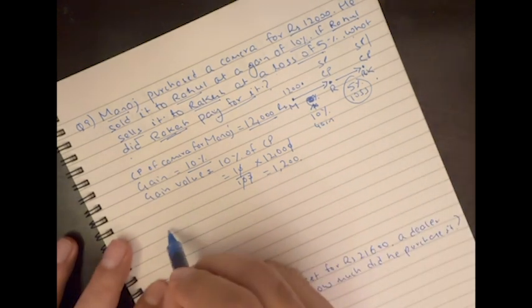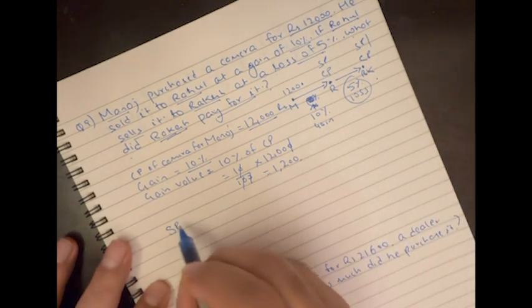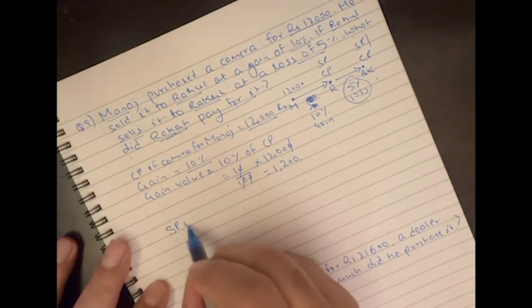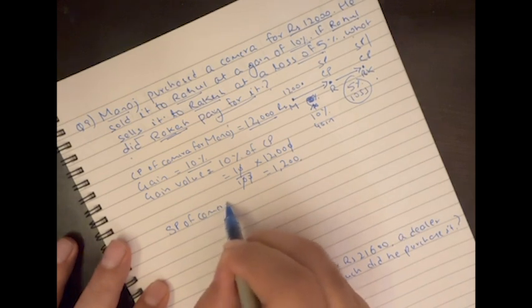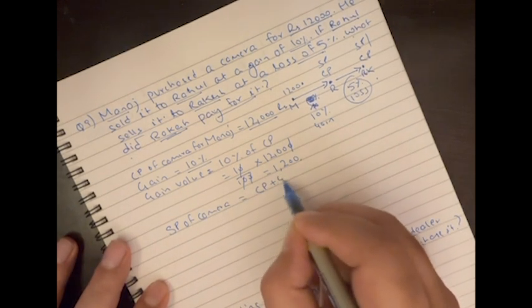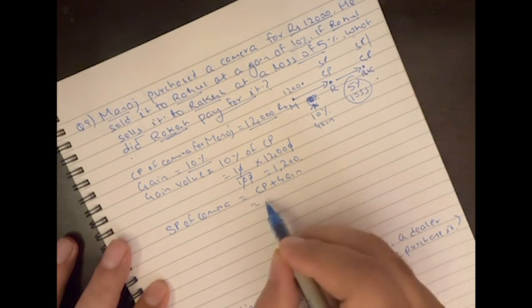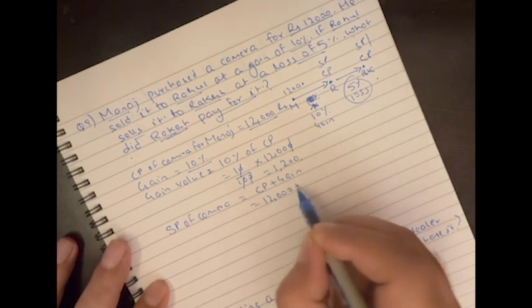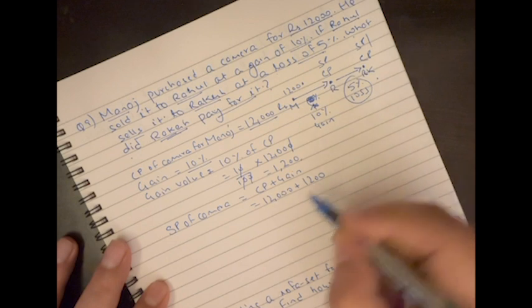So the selling price of camera is equal to cost price plus gain, which will be 12,000 plus 1,200.